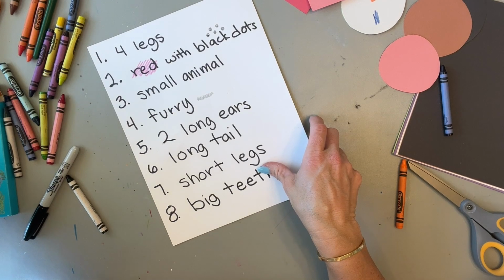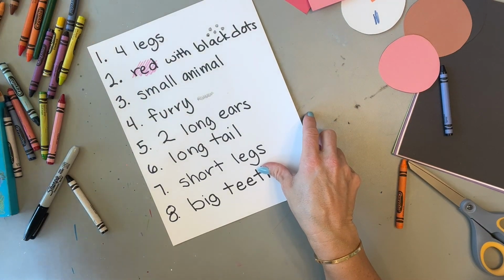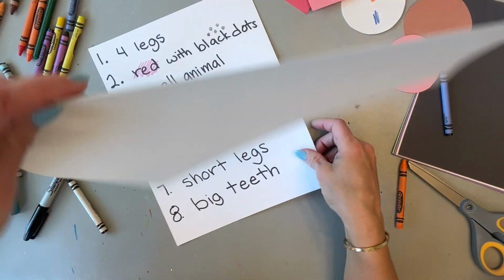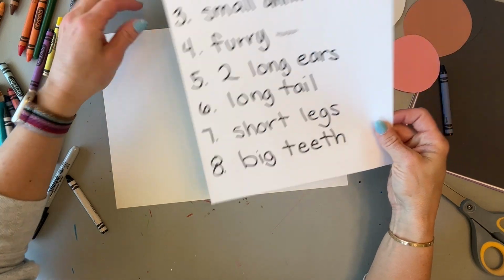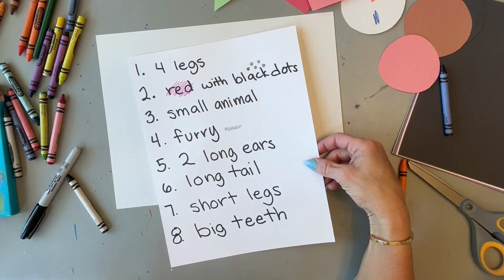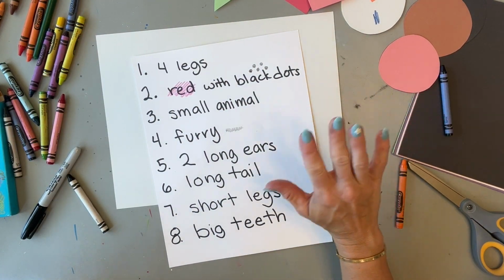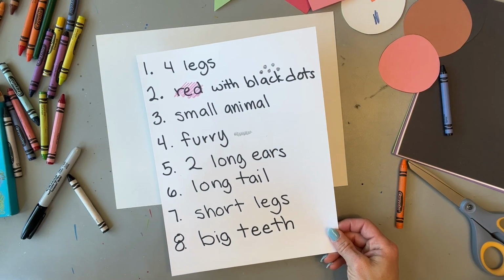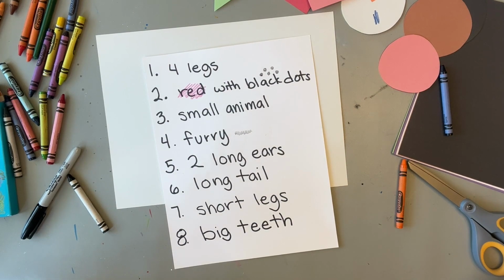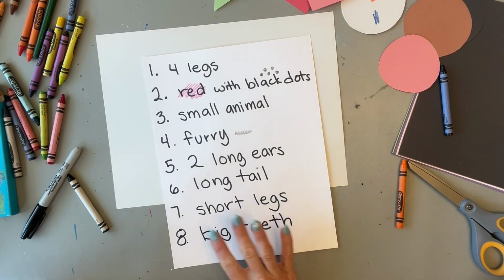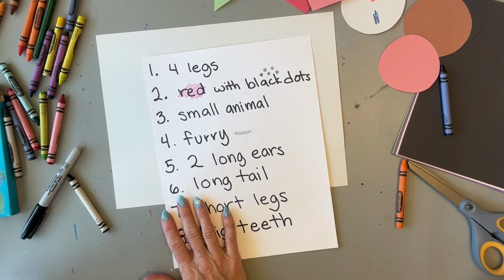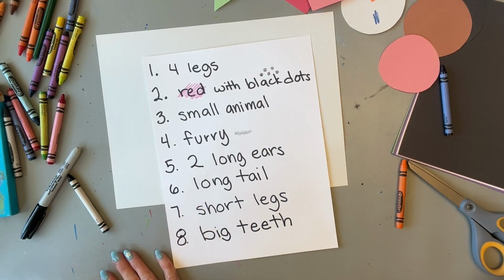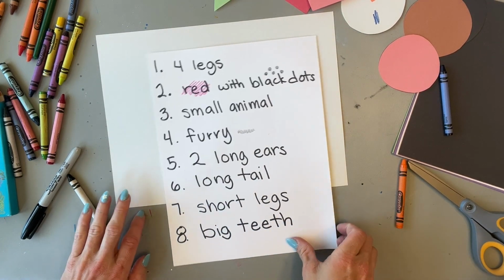So like I said, you can do this with any medium that you want. You could do crayons, markers, watercolors. You could even give them paper and let them do some cutting. It's up to you, however simple or complicated you want it to be. And then just let them go. And then it's fun at the end to have them show their animal and talk about how they had the same descriptors, but maybe they looked really different or they looked really similar, and go from there.